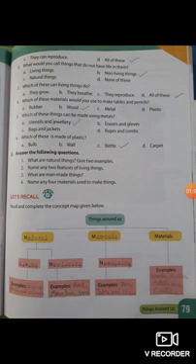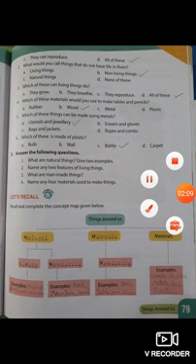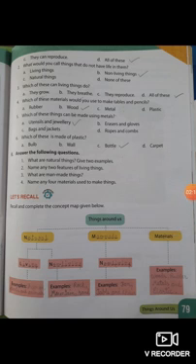What are natural things? Give two examples. So students, do you know what are natural things? Things found in nature that are not made by man are called natural things.